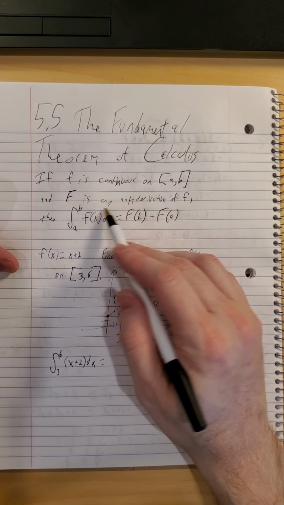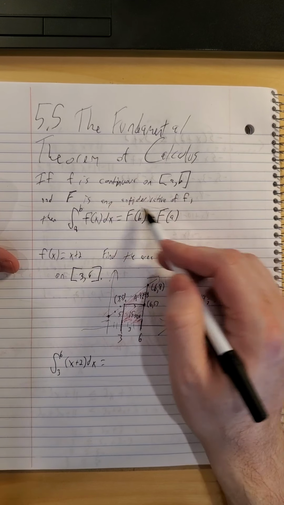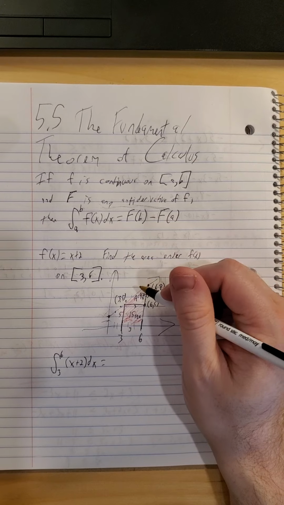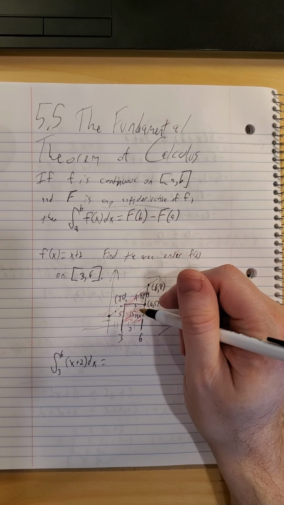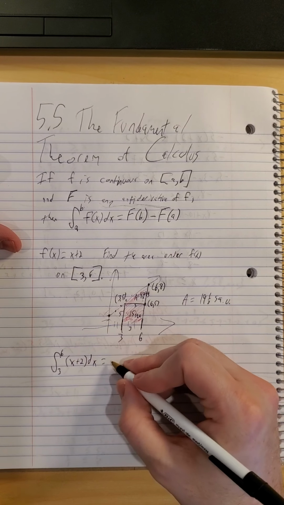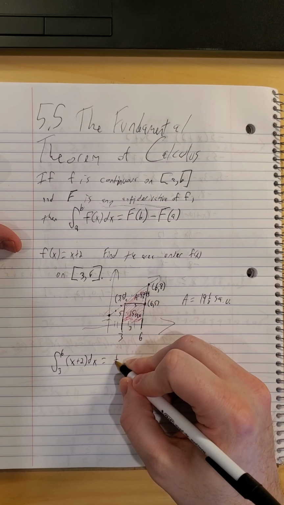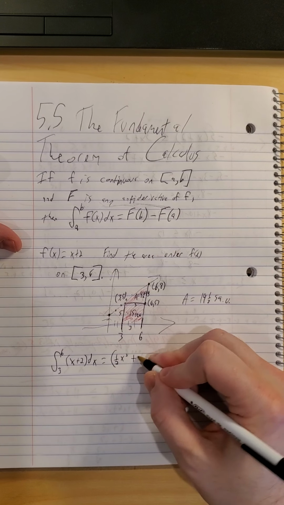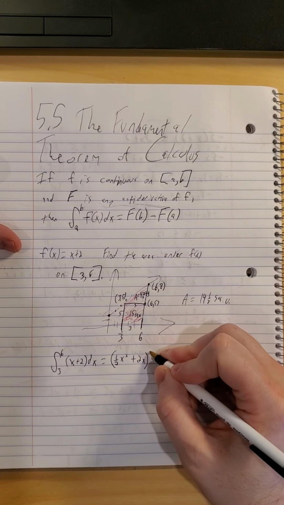So capital F of x, they said, is any antiderivative. If we can pick any antiderivative, why not pick the one where c is worth 0? So antiderivative of x is half x squared. Antiderivative of 2 is 2x.